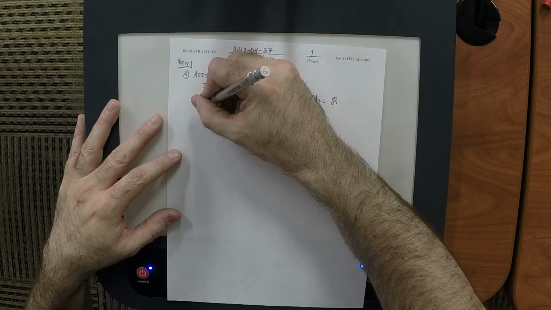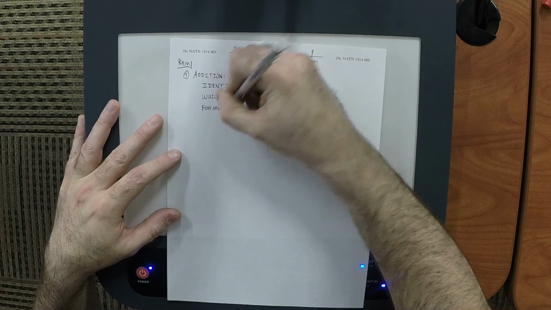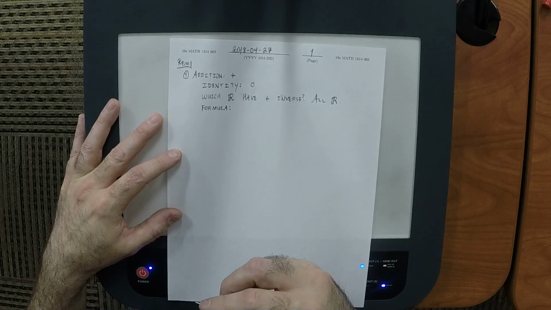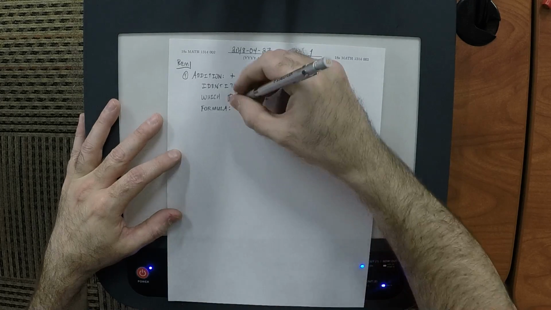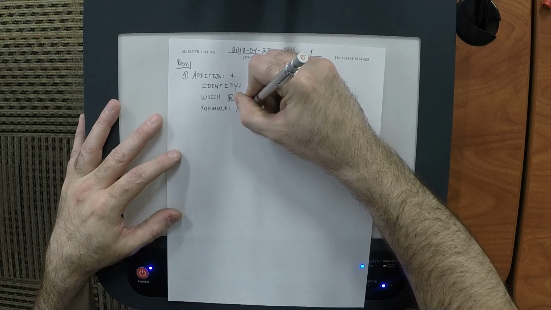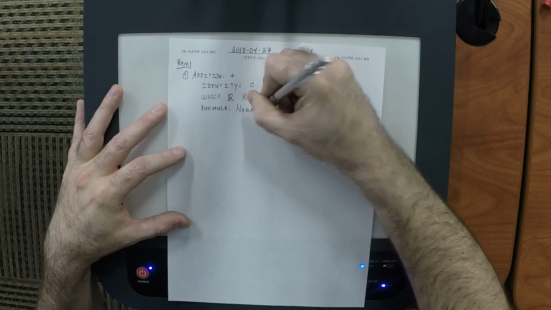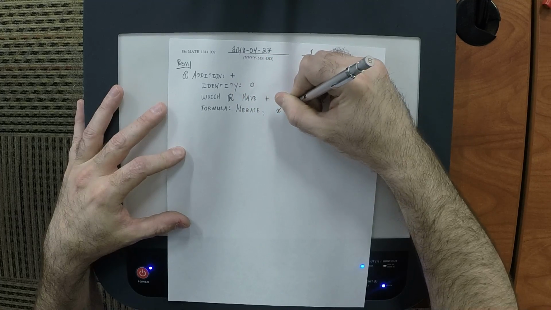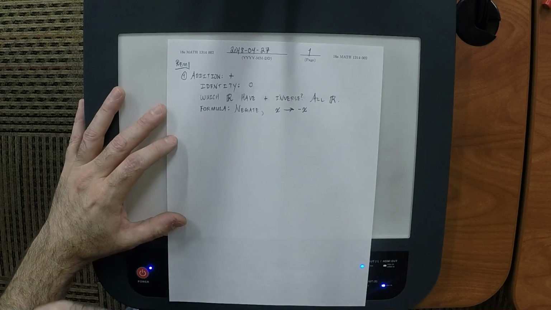What's the formula for additive inverse? If x is negative x. Negative x, right? So whatever it is that you're given, you negate it. Which is to say that if you're given an x, then the additive inverse is negative x.